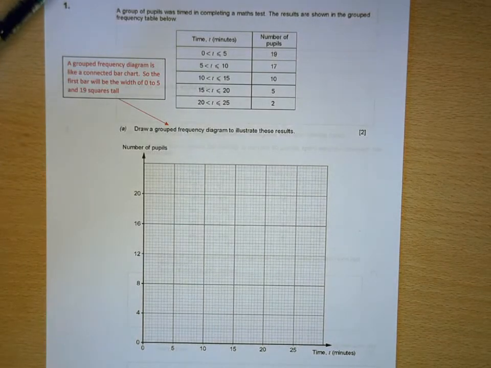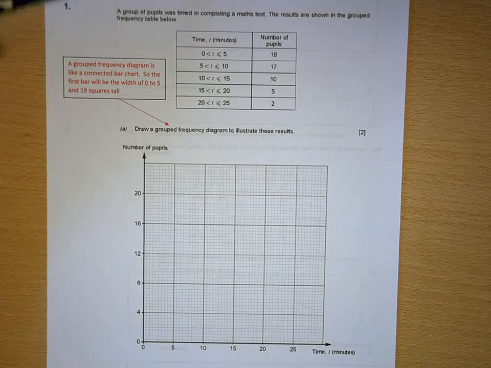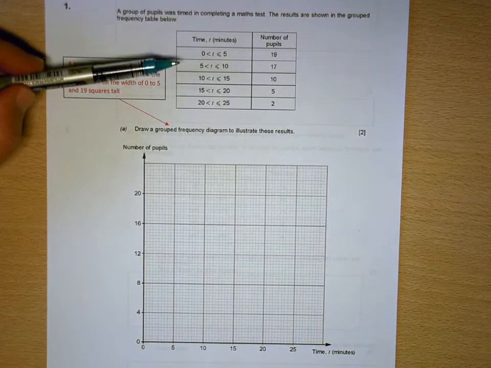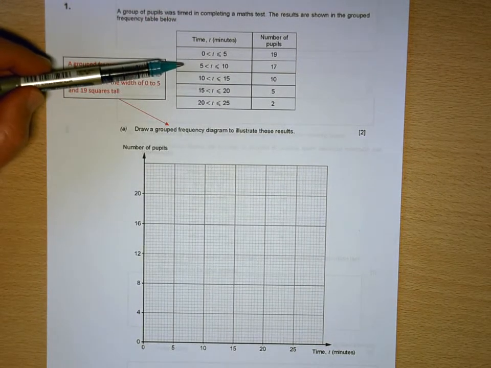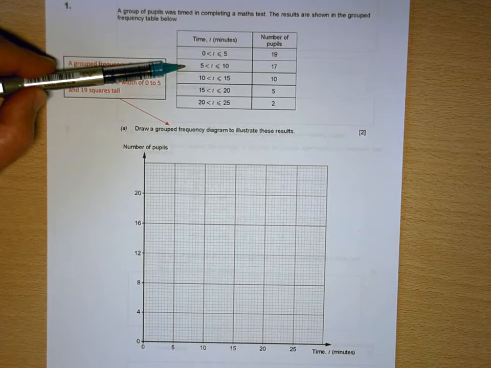So this first question: a group of pupils was timed in completing a maths test. The results are shown in the group frequency table below. Whenever you come across a group frequency table, what I always suggest you do is make sure you understand what each row is actually telling you.